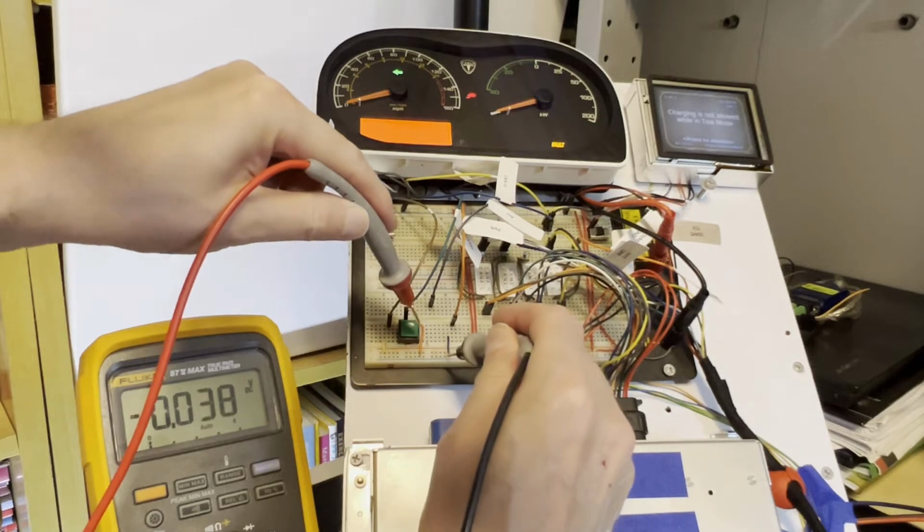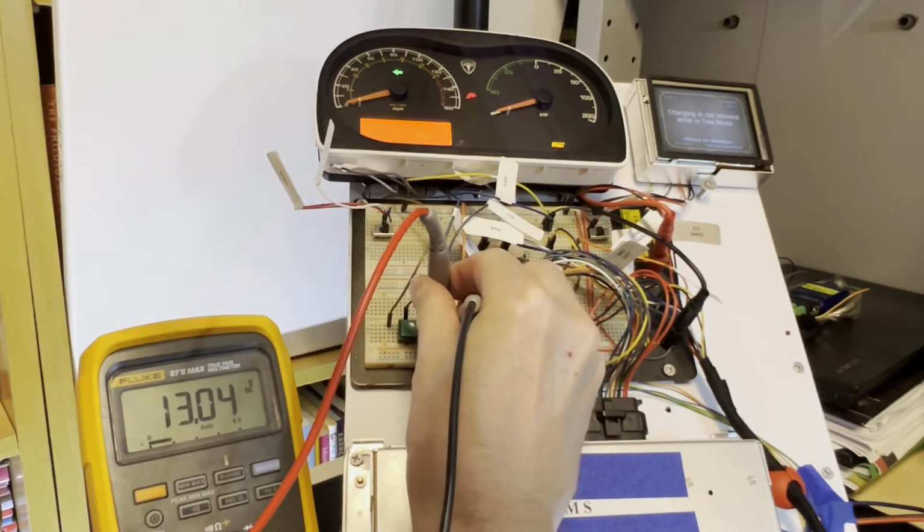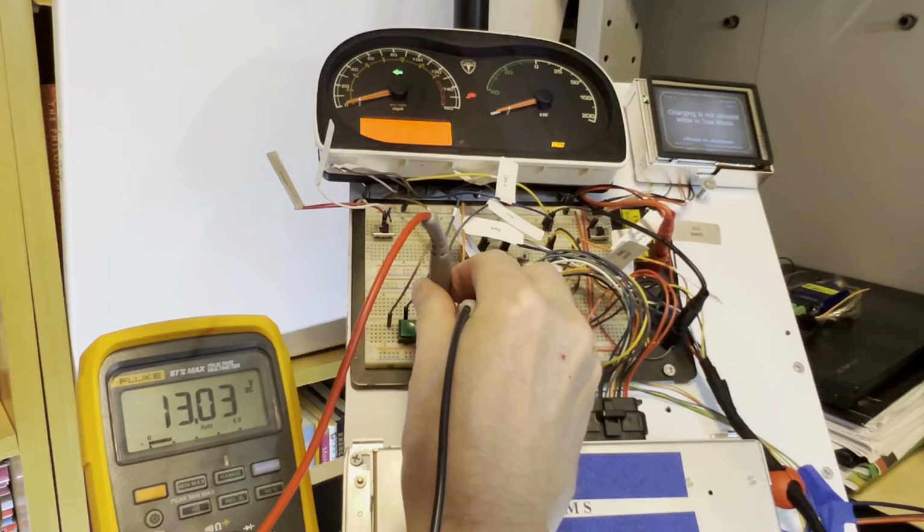We'll use our multimeter to measure the input voltage coming from the bench power supply. Seeing roughly 13 volts is fairly common for 12-volt based systems.